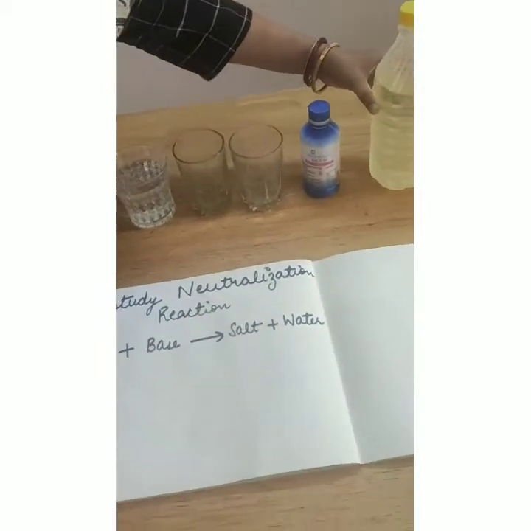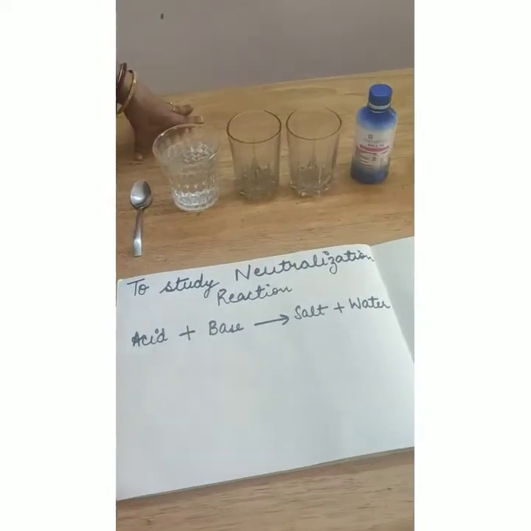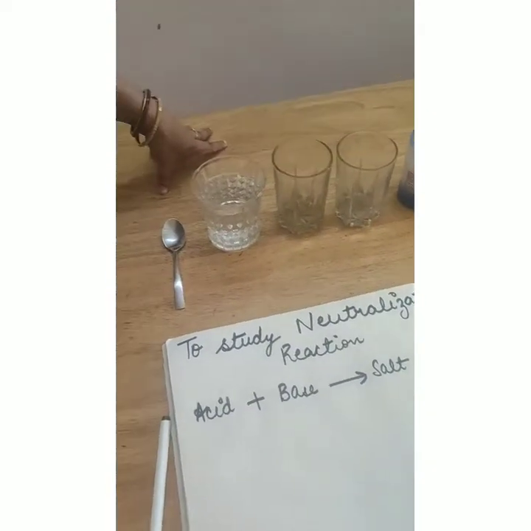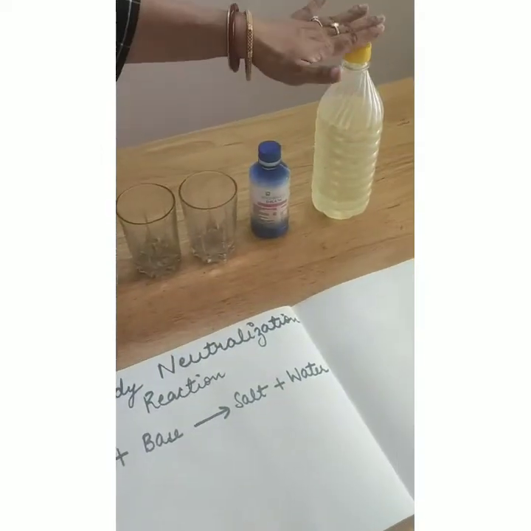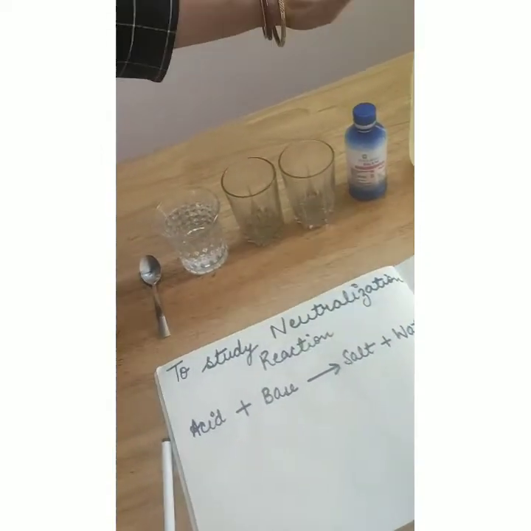So before I perform this experiment in front of you, it's a word of caution for all of you: please don't try it at home, because this acid is highly dangerous. It might burn your skin. So please don't perform it at home, right?